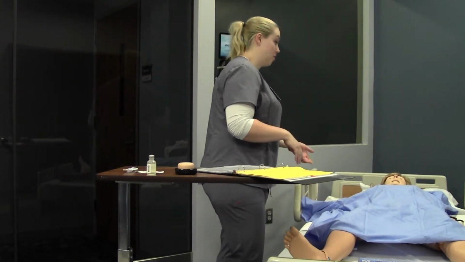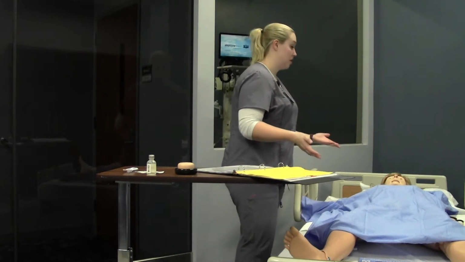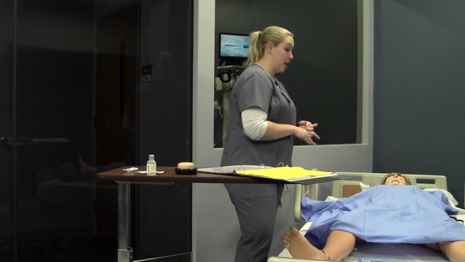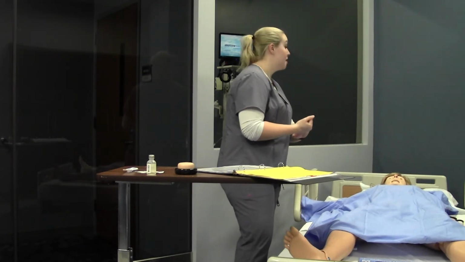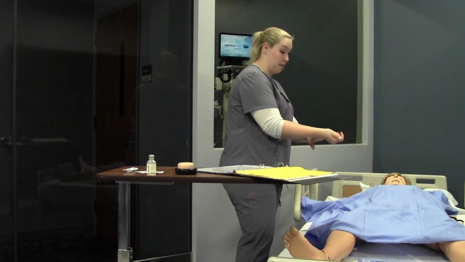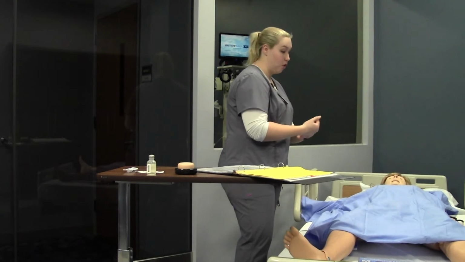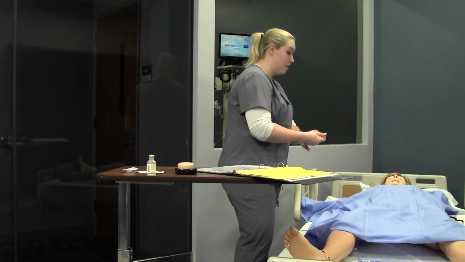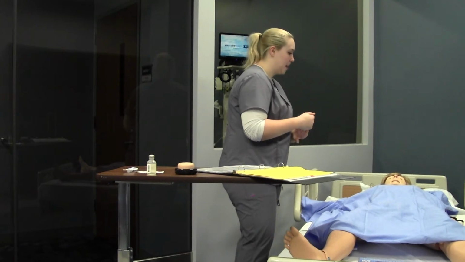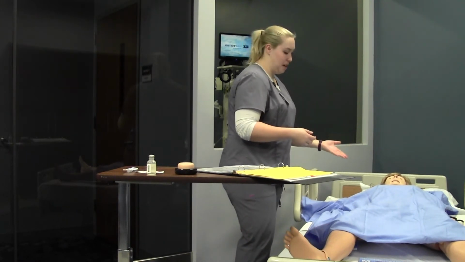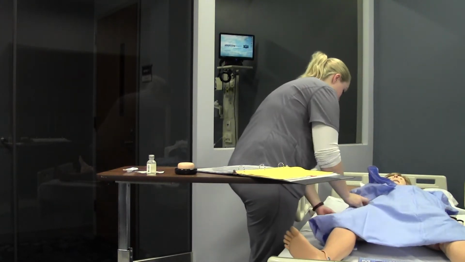Let's knock on the door, introduce, and perform AIDET. So Mr. Smith, my name is Erin. I'm going to be your nursing student today. I'm going to be giving you your TB test, or your tuberculin or tuberculosis test, which goes in your forearm. It takes about 5 minutes or so. You'll feel just a little bit of discomfort with just the needle stick. That is all. Can you tell me your name and your birthday? They'll tell you your name and birthday.